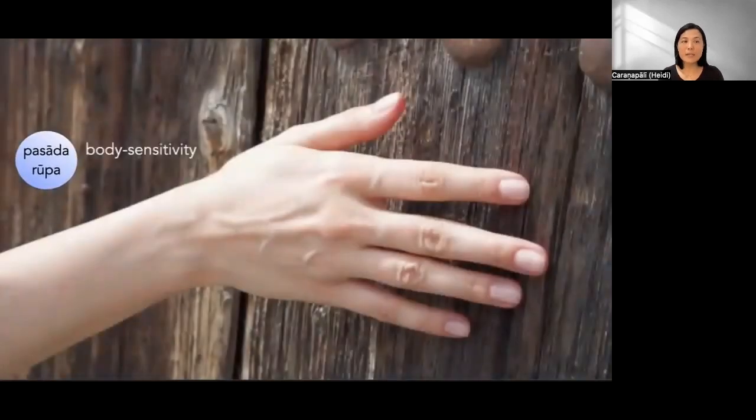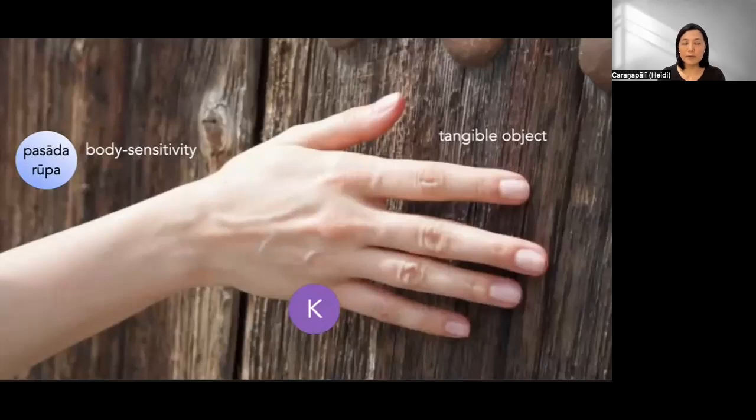And then the last set of the 5 senses, which is the body sensitivity and the tangible object. Now for kaya vinnana, for body consciousness to arise, these 2 bases are necessary. Now for ultimate reality, for this body sensitivity, for body base, we know it is the pasada rupa, body sensitivity, right? Now, how about the tangible object base? That's Phoṭṭhabba, that's called Phoṭṭhabbāyatana.